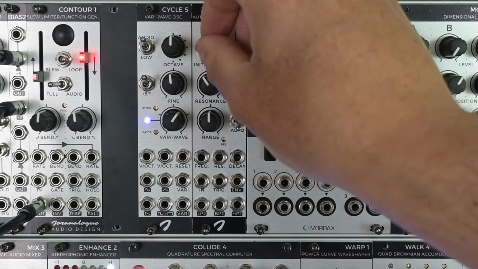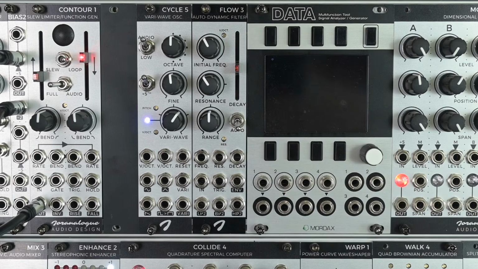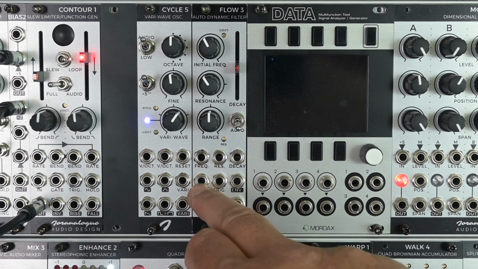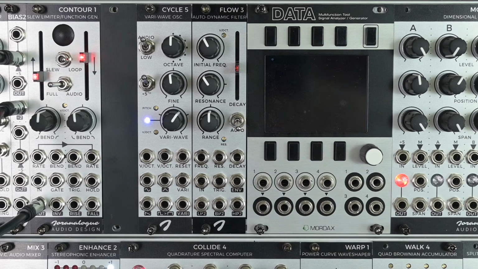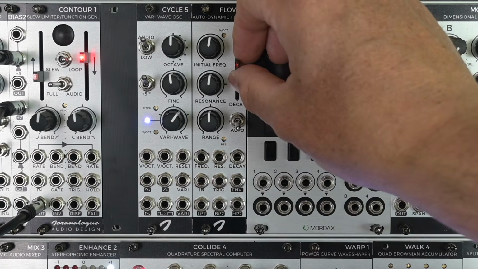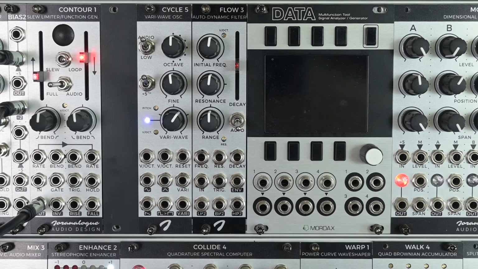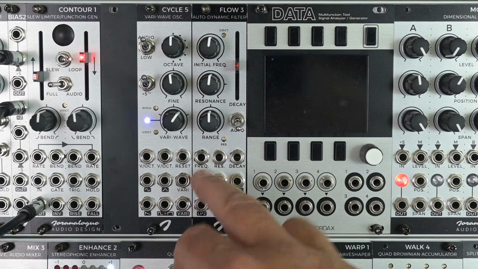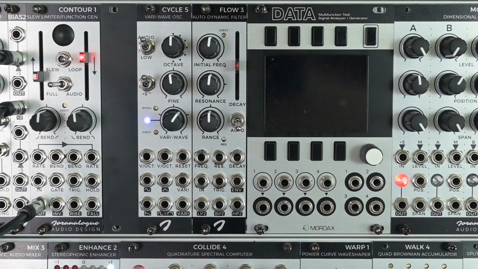More about that later in the video as well. You can ping the filter by sending a short trigger into the input here. You can use it as a sine wave or as a sine LFO. You can also just use it as a CV generator for decay envelopes or the envelope extracted from whatever signal you send in. Let me walk you through a few of Flow 3's uses.